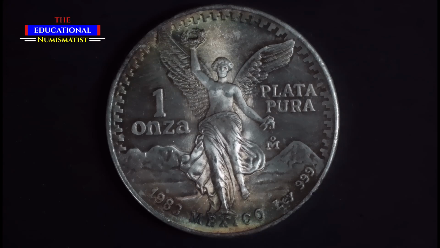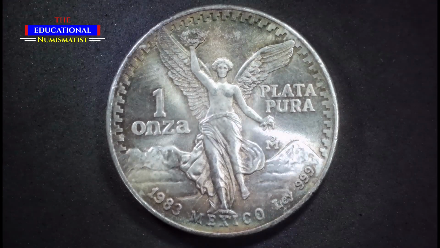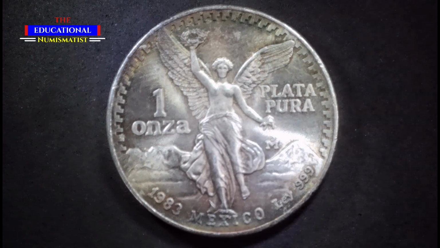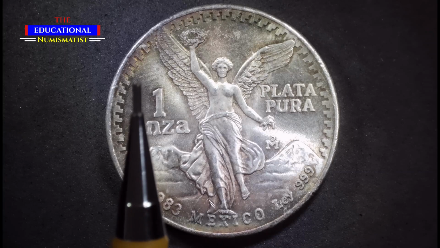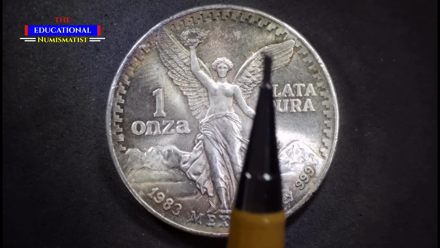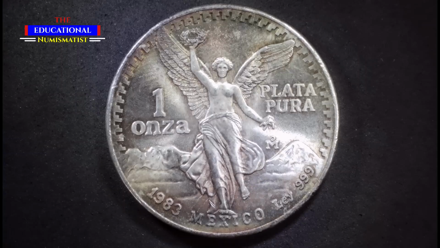What do I mean? Well, watch this. All I have to do is turn up some side lighting, and now you're able to see just how rich and beautiful some of this toning is. And you can see that it's going all the way up the rim here. What else are you able to see? Well, you're starting to see a couple of little imperfections, a couple of little scratches. But again, this does not give you the full view of the coin. Watch this.